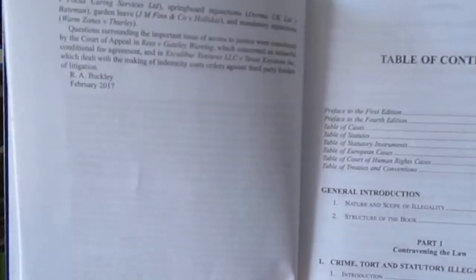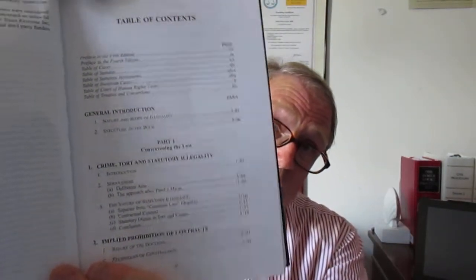This is the preface now to the current edition, the fourth edition, where he's indicated some changes which have come in, and I'm going to mention a few of the changes that have taken place. And his preface was written in February 2017, and I'm reviewing this after the general election of June 2017 in the summer.